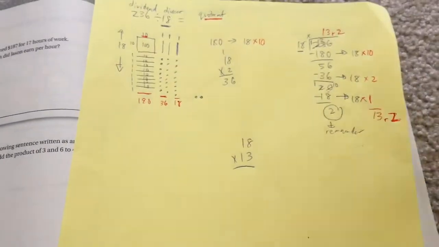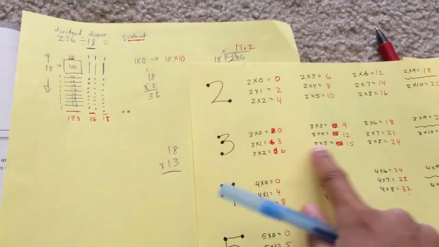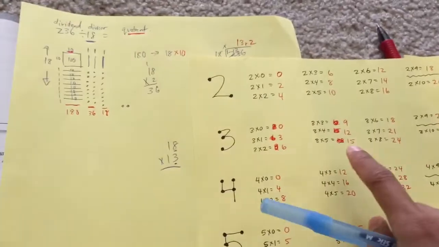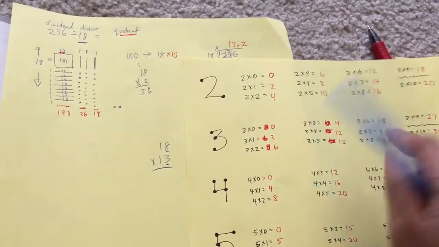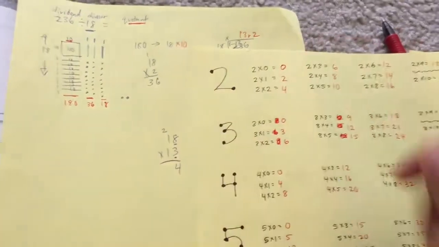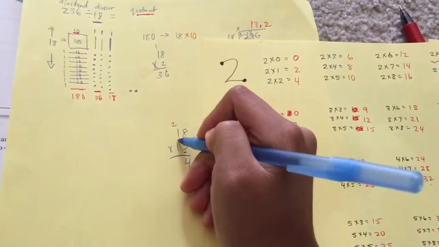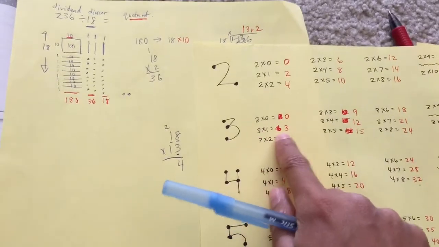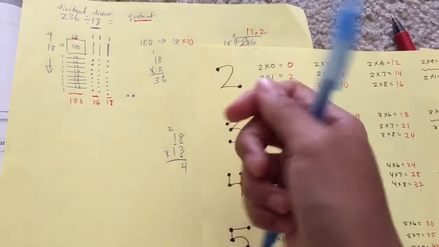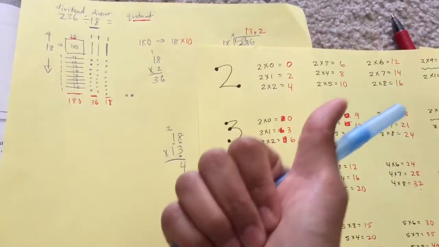If you don't know your 3's very well, take your cheat sheet out. 3 times 8 is going to be the first step. 3 times 8 is 24. We're going to put the 4 down here, and we're going to regroup the 10s. The 2 goes up there. Then we're going to multiply the 3 by the 1. 3 times 1 equals 3. And we're going to add that number that's floating on top. 3, 4, 5.